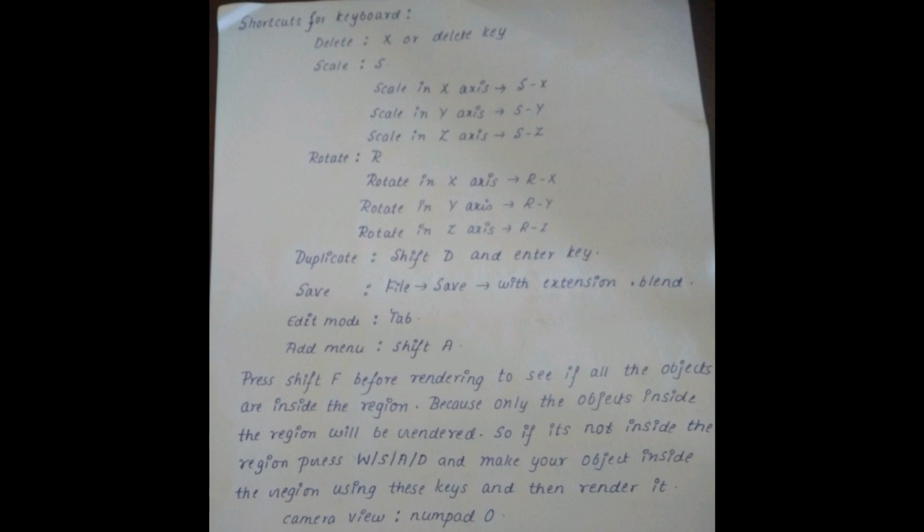Now split the window into two parts and change the viewport shading to rendered. Now go to Material Property, add a new material and change from Surface to Halo and decrease the size to 0.1. Now play and see the effect. Now set the start value to 200 and the end value to 230. Once again save your file.